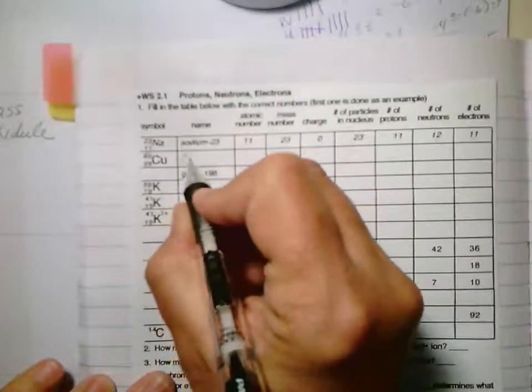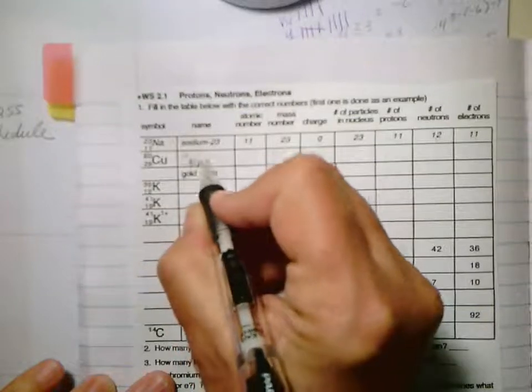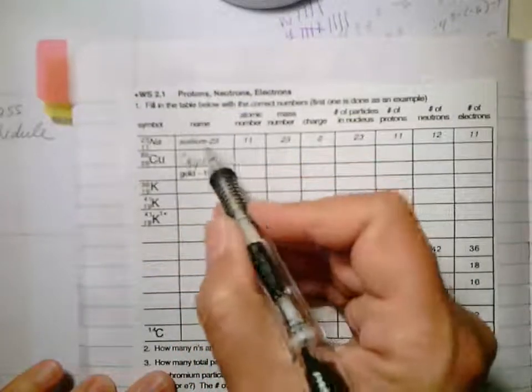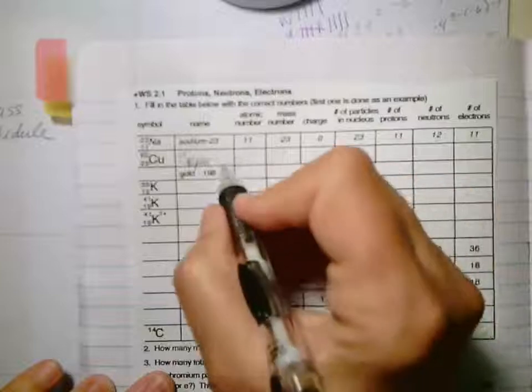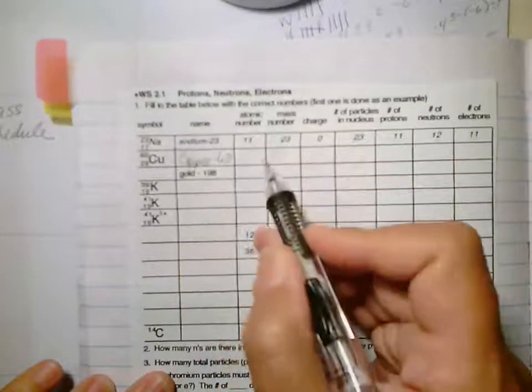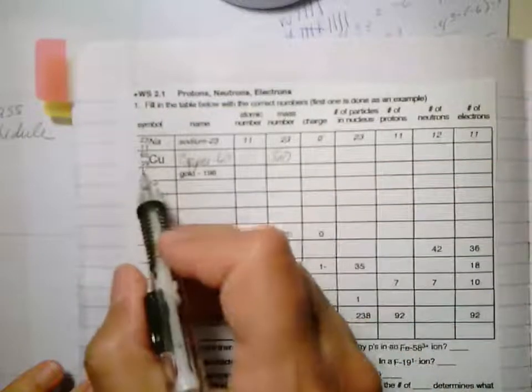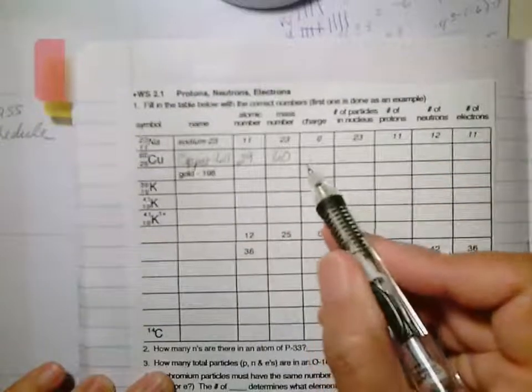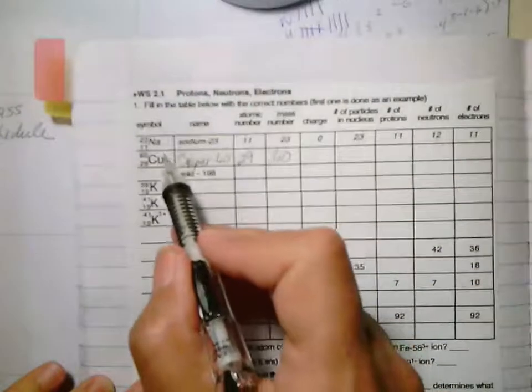So let's work an example. The symbol here is Cu, which is the symbol for copper. And then we're going to put a dash. We're going to put the mass number, which in this case is 60. And then here under mass number, we'll put 60 again. The atomic number goes here, which is 29. We know that this has got no charge since it has nothing listed here. Here we see it's a +1.